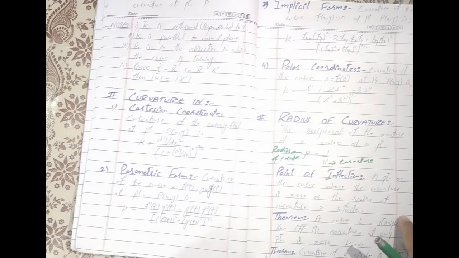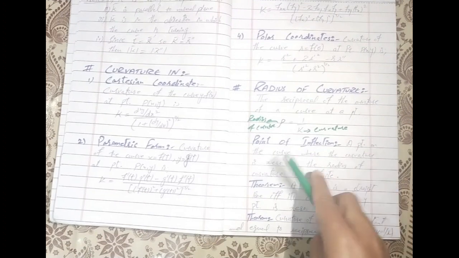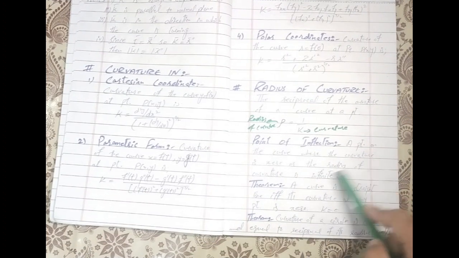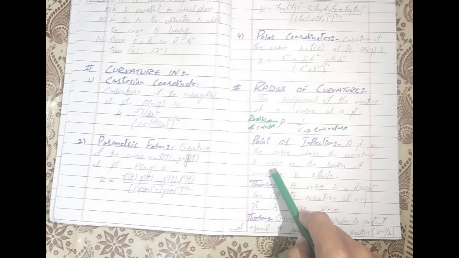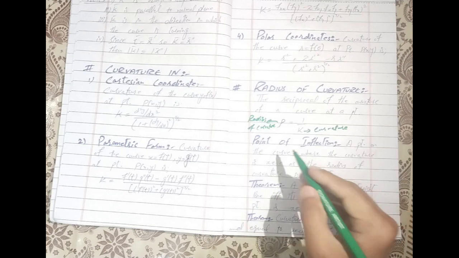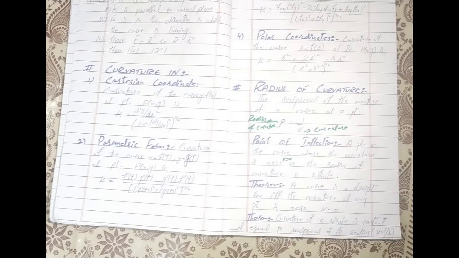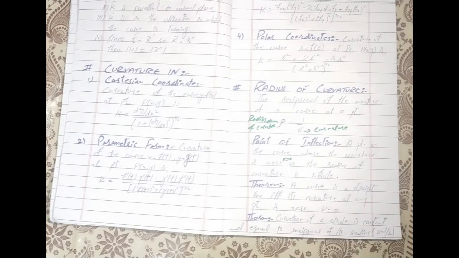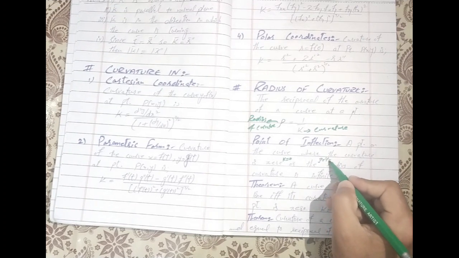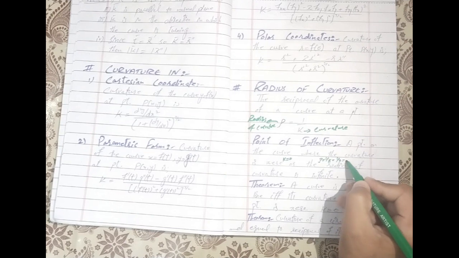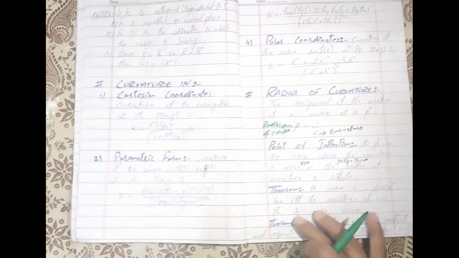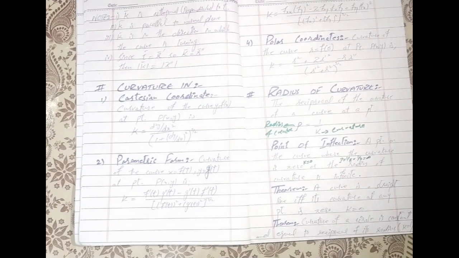Here are some terms which are related to radius of curvature. First one is the point of inflection, a point on the curve where the curvature is 0. Where the curvature is 0 means k is equal to 0, or the radius of curvature is infinite. We can say that rho is equal to 1 over k, and 1 over 0 is undefined, so it will become infinite.